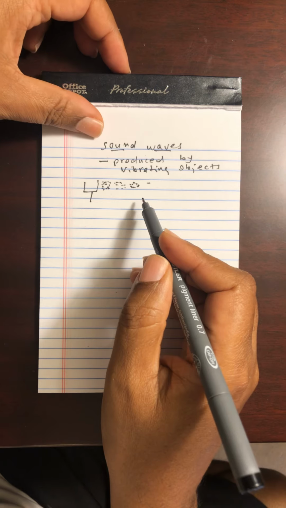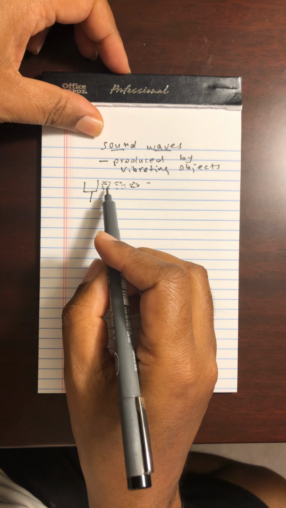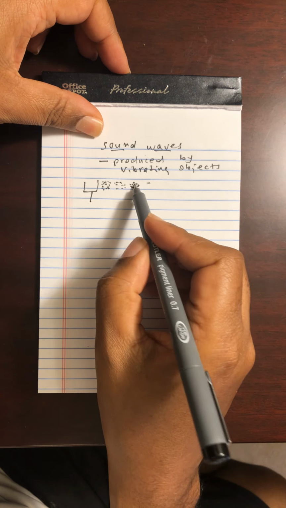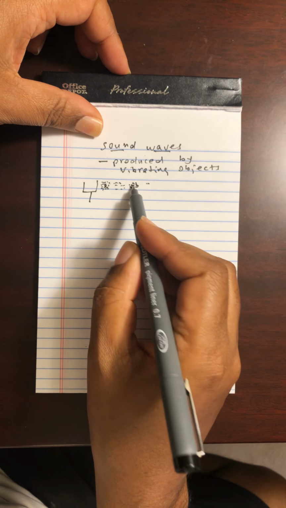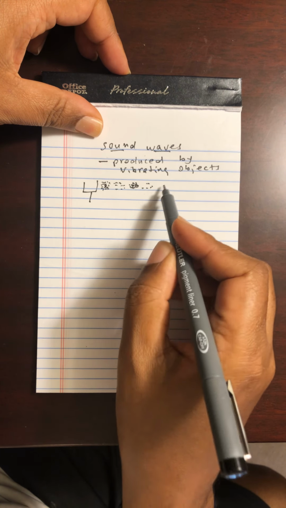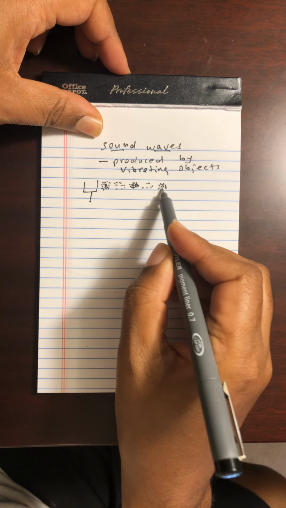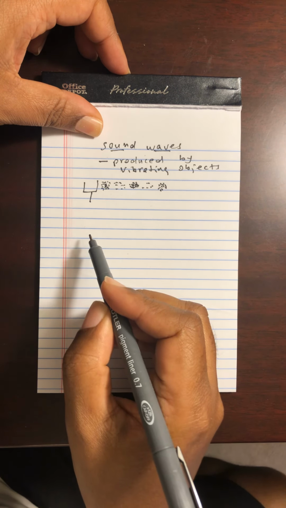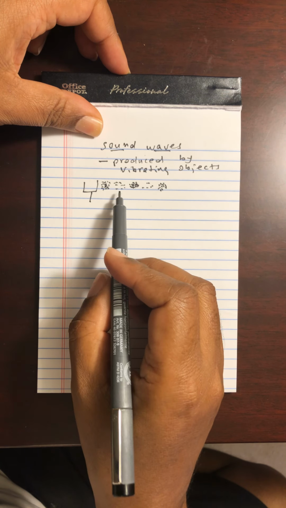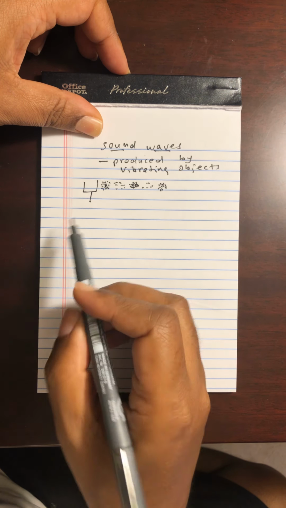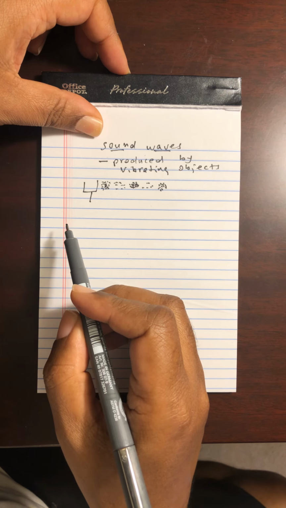So sound wave is the propagation of the compression and relaxation of the molecules. So you've got high pressure, low pressure, high pressure, low pressure, and so on. In the case of sound waves, it is the compression and the relaxation or rarefaction of the molecules that propagates through air.